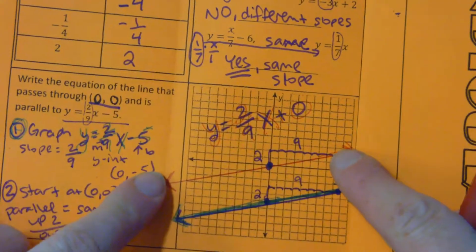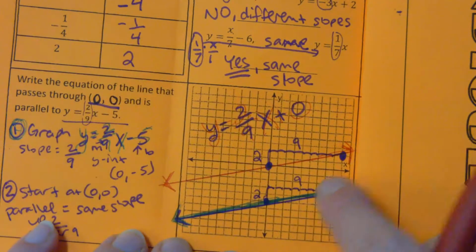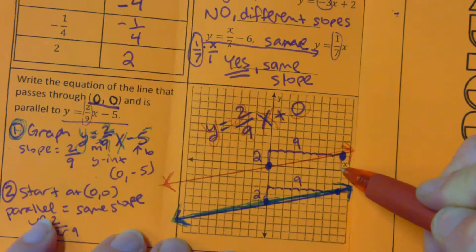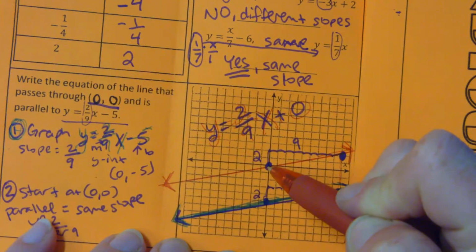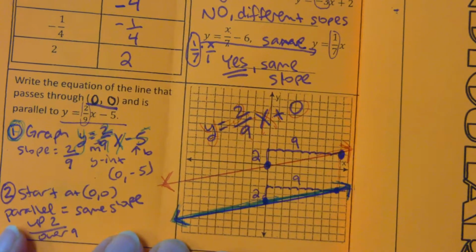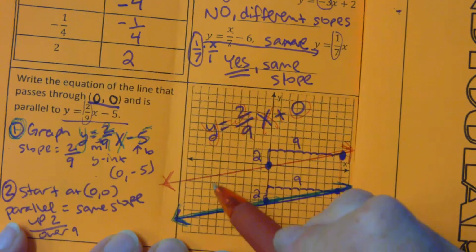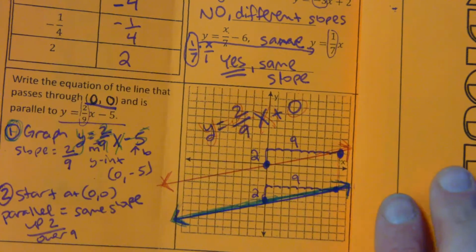So exactly the same line, just slid down to -5. So these are actually, if you count, 5 units apart. And so that was there, so 1, 2, 3, 4, 5. So every point on this is going to be 5 units apart. If you drew it right, every time you go to the next point, they're 5 units apart. All right, so that's how you know if they're parallel lines. Slope is the same.